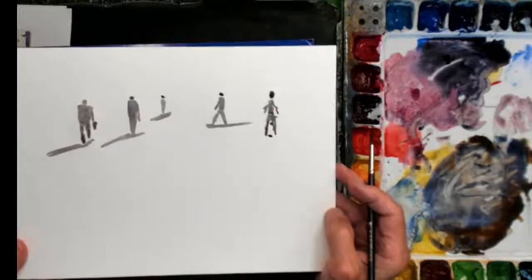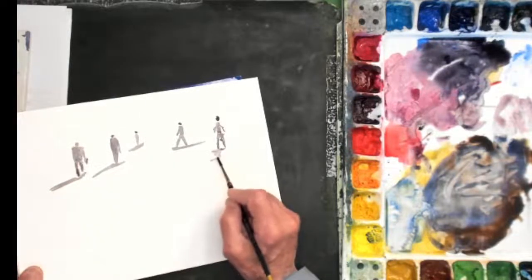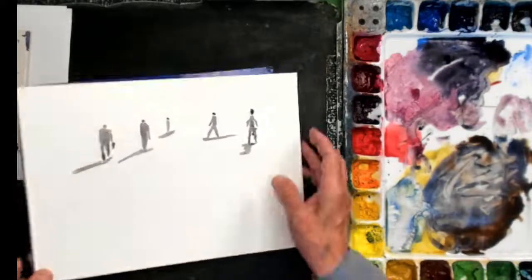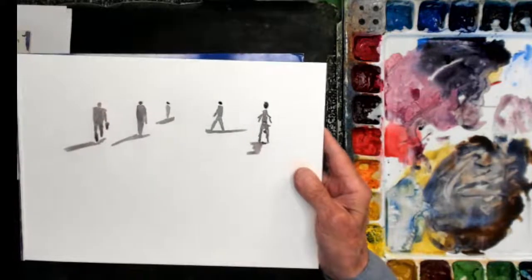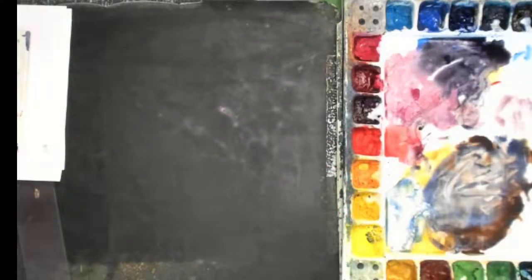Okay, and then put a shadow under the feet. Okay, so that's very quickly a little dissertation on how the figures are drawn. Okay, now let me go to the painting.